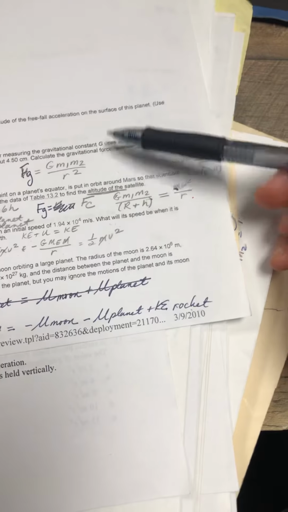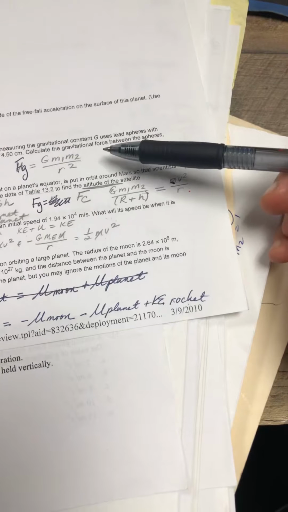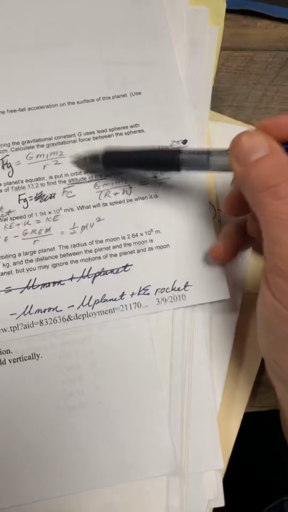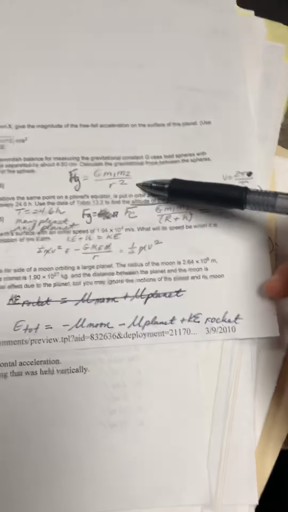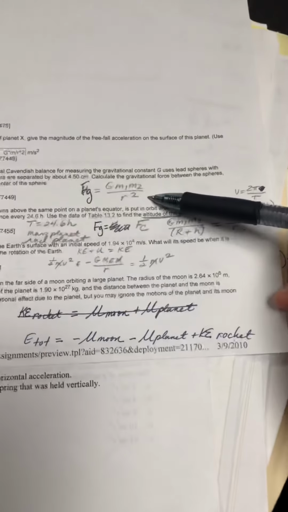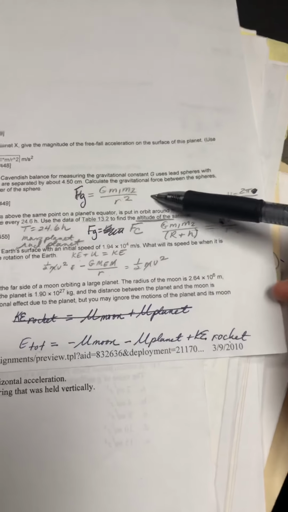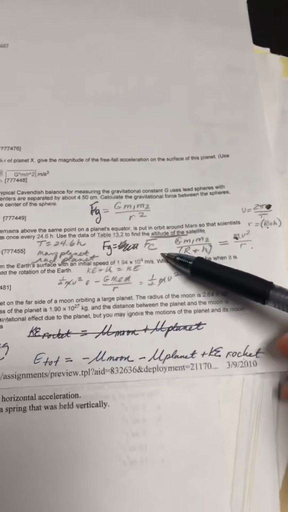Number 6. Shoot, the way this is printed out, it's hard for me to read it. Okay, number 5, the one about the Cavendish balance. The Cavendish balance, it says you are measuring big G. You're looking for the gravitational force. That's a straightforward application. Watch out for the grams versus the kilograms. You want everything in kilograms, centimeters to meters. You definitely want that.